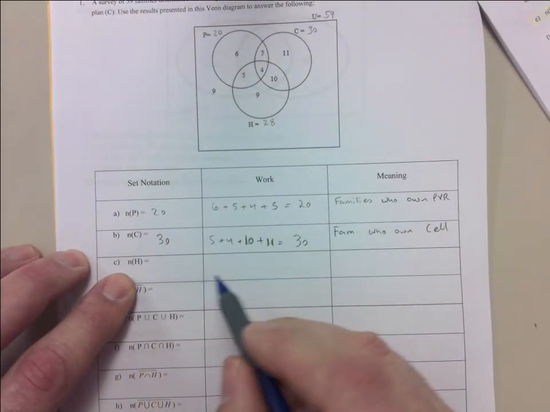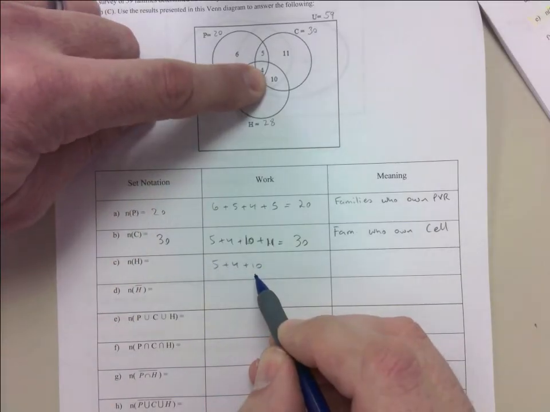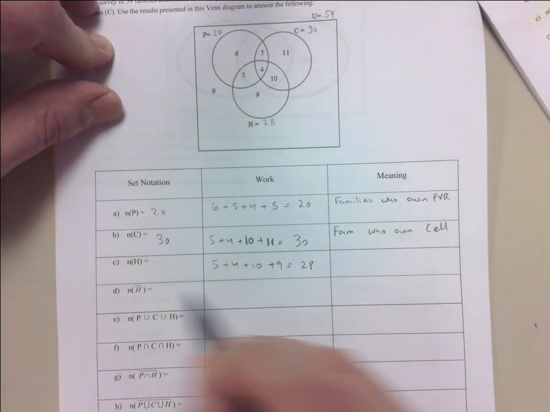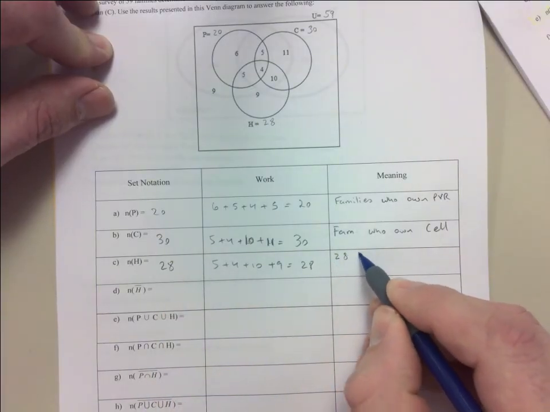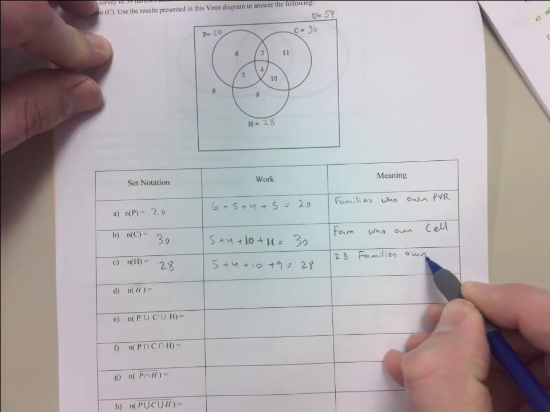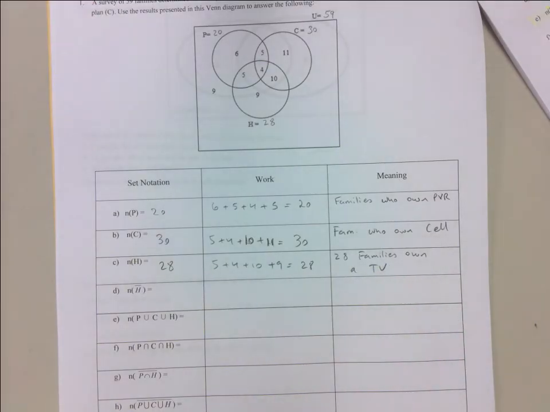N of H, that would be 5 plus 4 plus 10, right? I'm adding up these three numbers up there, plus 9, and that is 28. 28 families own a TV. We're just going to say high definition TV.